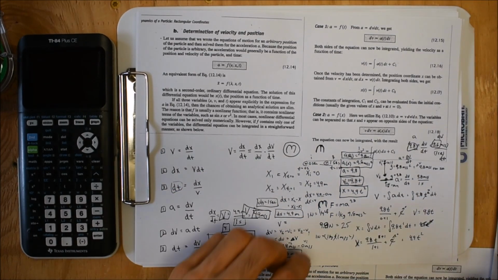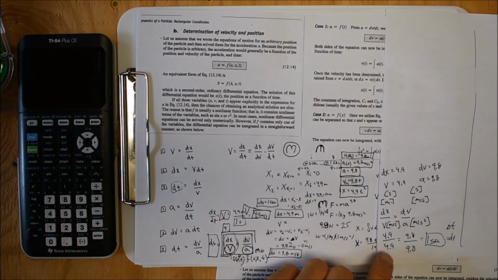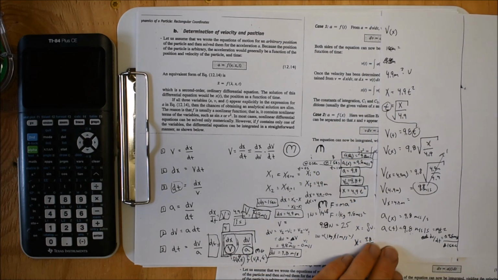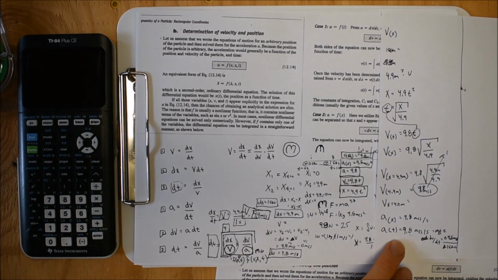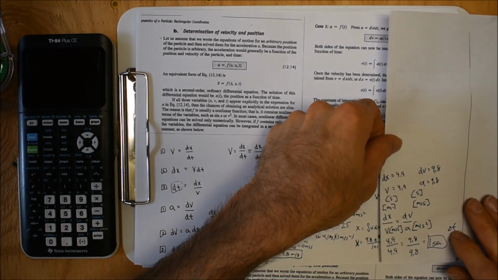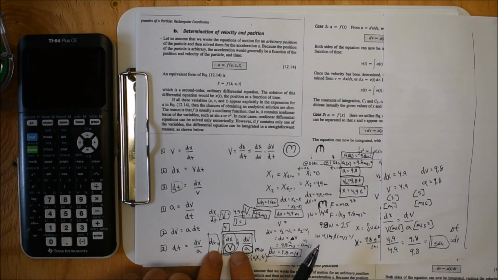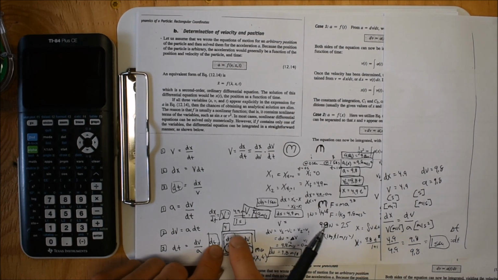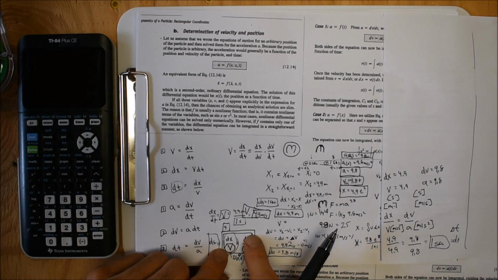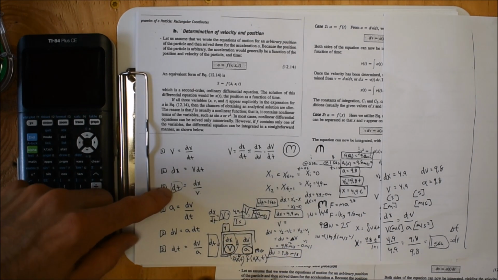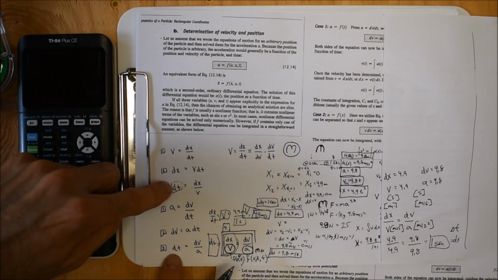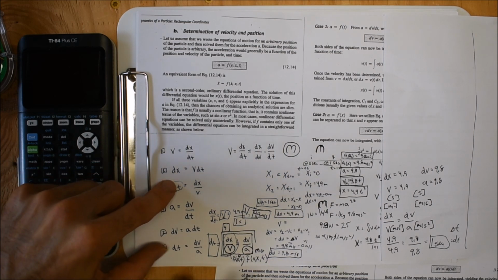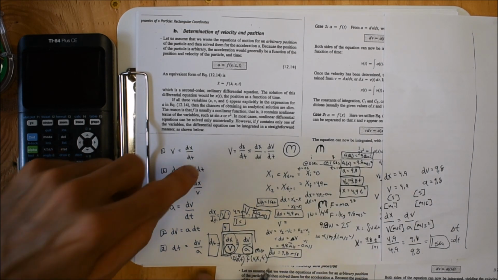So we got down here and we said that acceleration is a constant 9.8. So then we're done. But we came back to our equation: dx over v is equal to dv over a. Where did we get that? Because we said that the change in time, these are the same thing, so we can make them equal to each other.